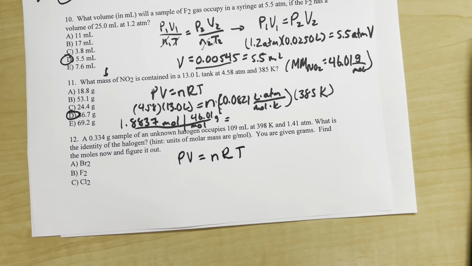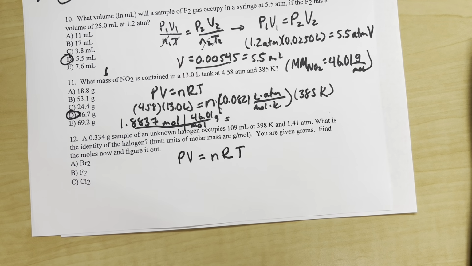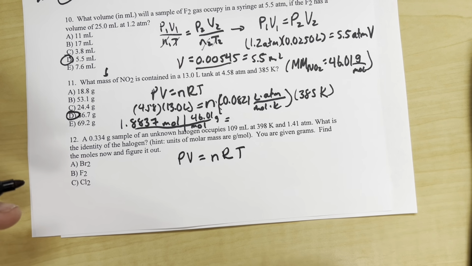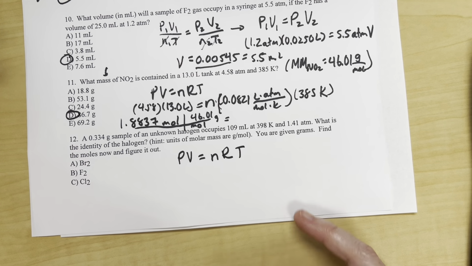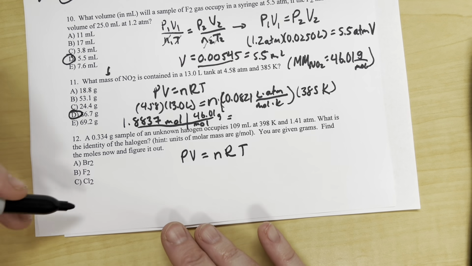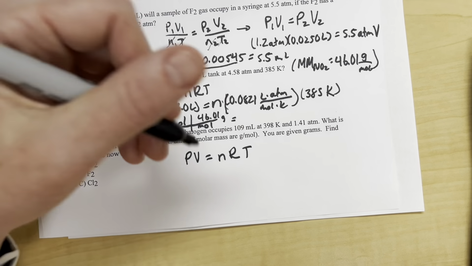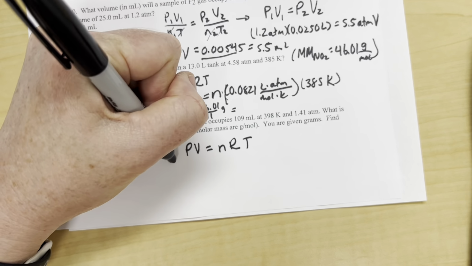And let's figure out moles real quick. We're trying to figure out what kind of halogen this is. It gives you some hints. It says molar mass, or grams per mole. You're given grams, find the moles, and then you can figure out the molar mass and therefore match it with this. But let's go ahead and find moles first, just because that should be your first instinct on this one.